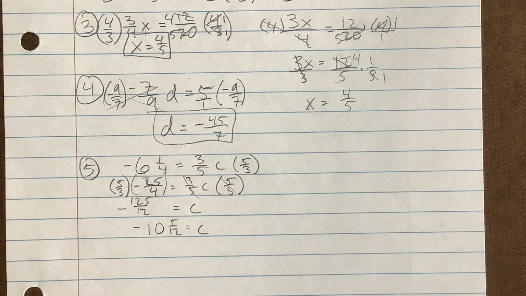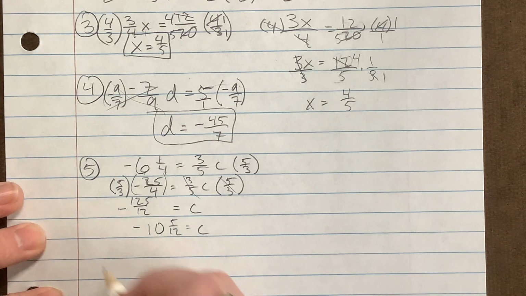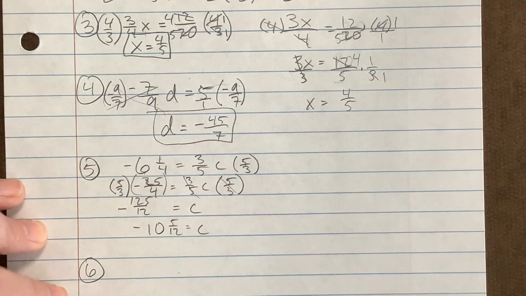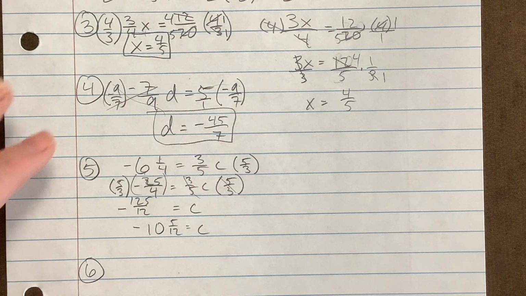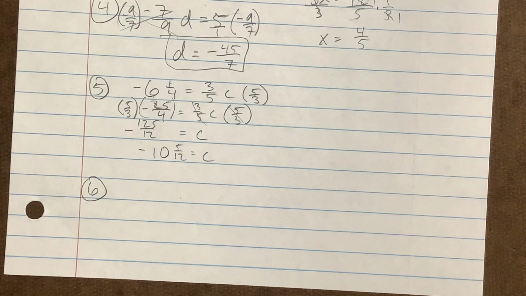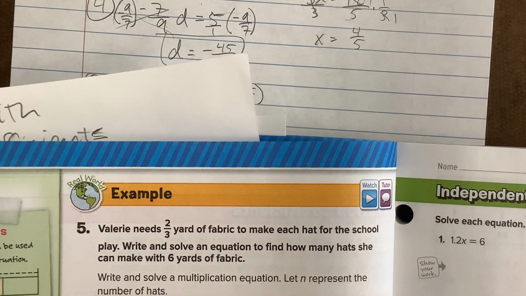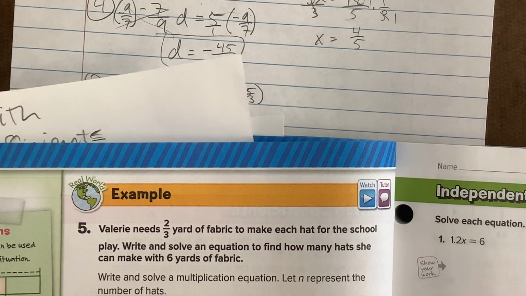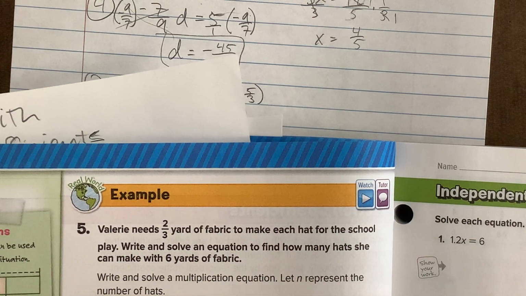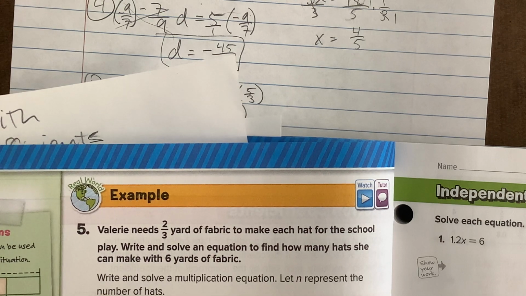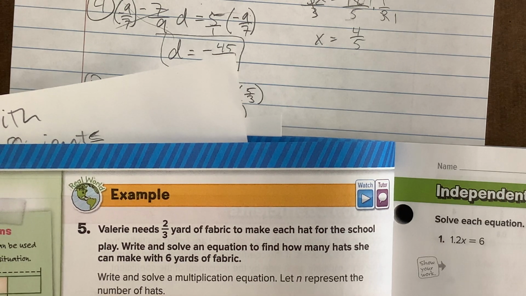Okay, the assignment today, I will have both available. Okay, let's practice a story problem just so that you remember that we have story problems. All right, Valerie needs 2/3 yards of fabric to make each hat for the school play. Write and solve an equation to find out how many hats she can make with 6 yards of fabric.